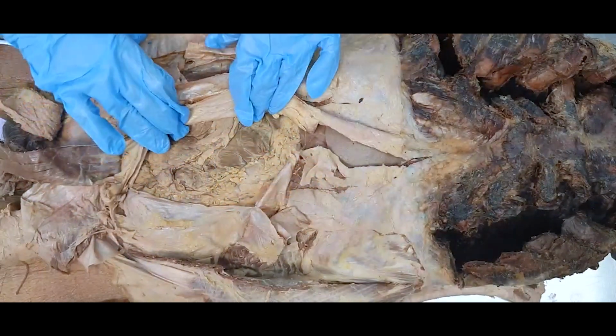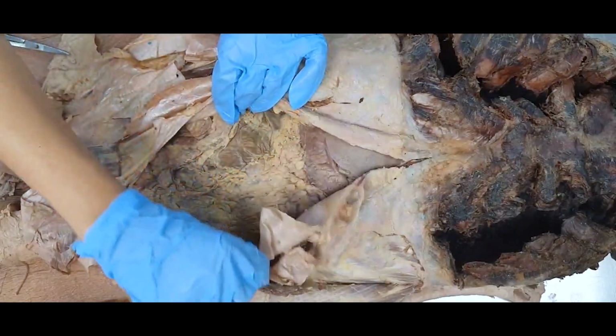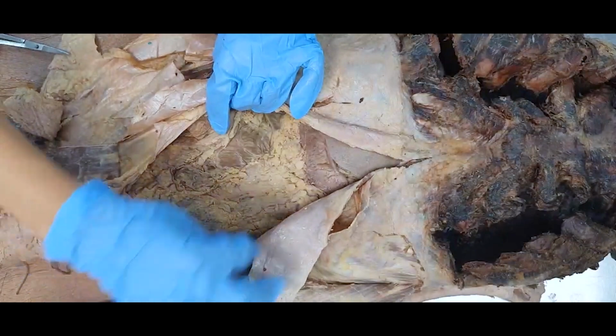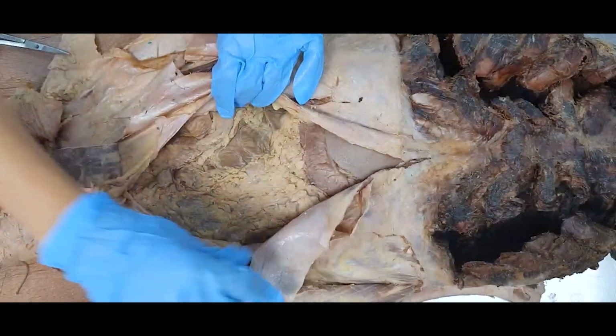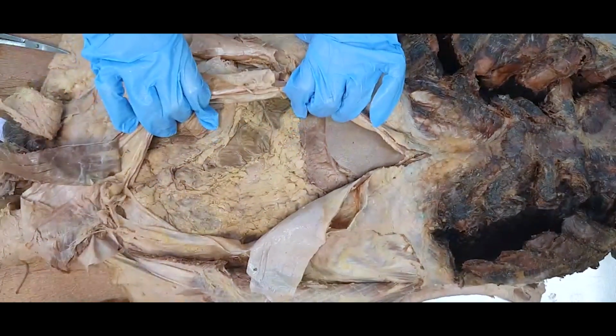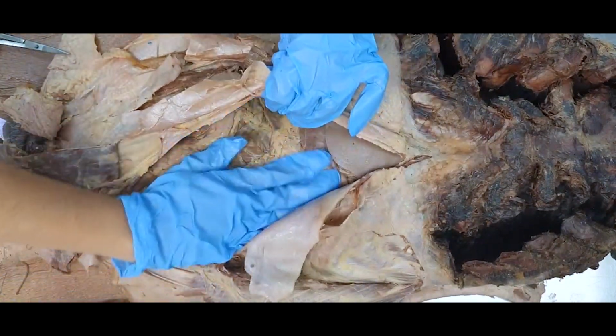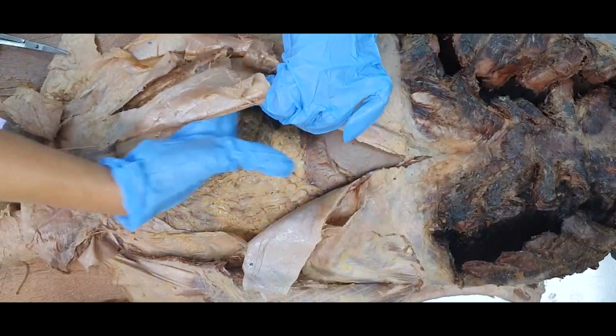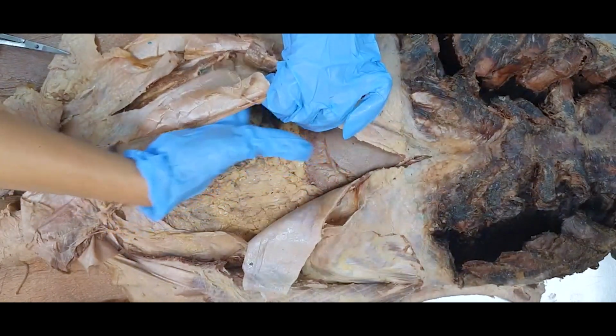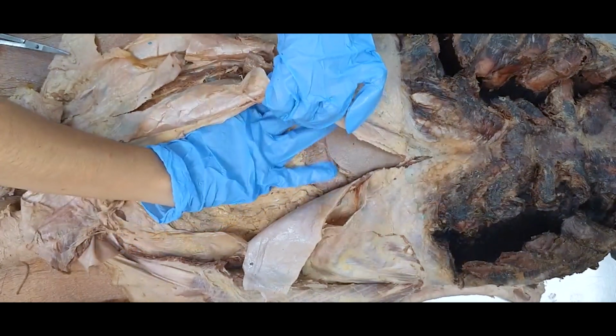So we have already cut the peritoneum, the parietal layer of peritoneum, and you can see the contents of the abdomen. And if I put my hand between the organs and the posterior-most aspect of the anterior abdominal wall, my hand is in the peritoneal cavity.